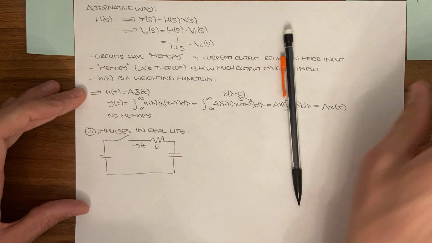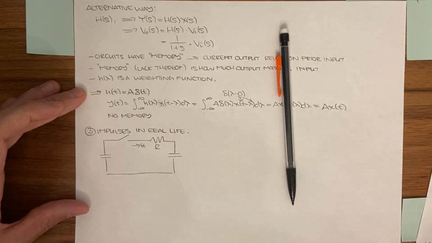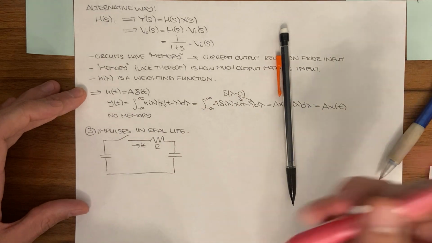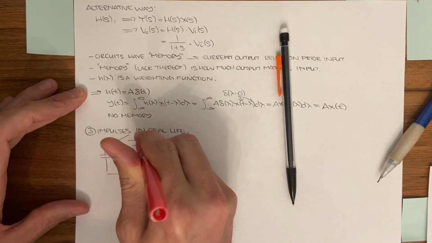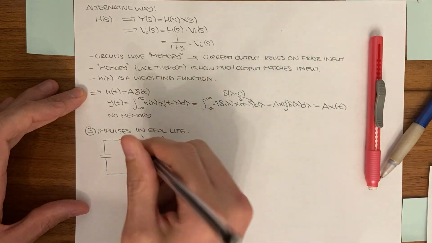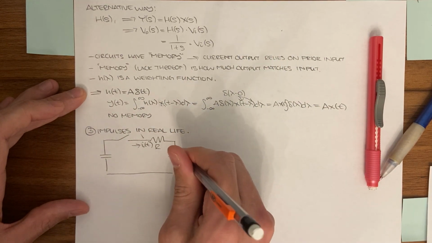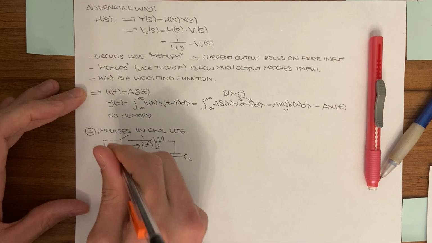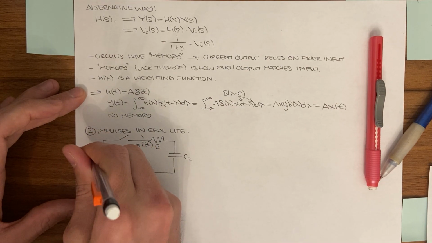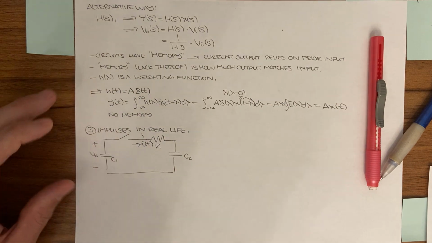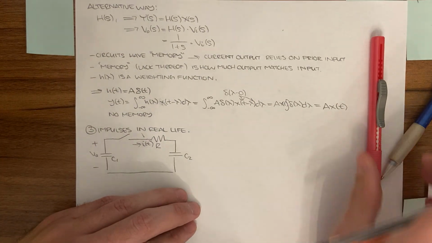And what we're interested in is the current through this loop. Okay, that's C2, that's C1. Now C1 is actually initially charged by some initial voltage, V naught.